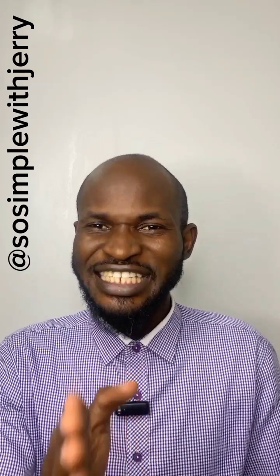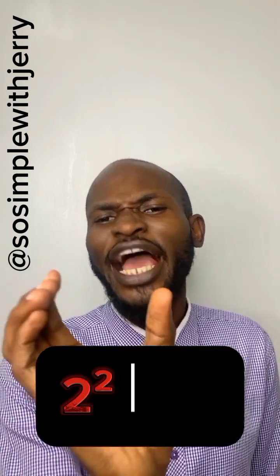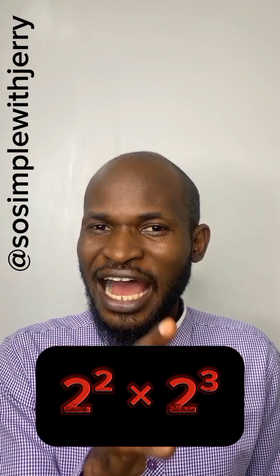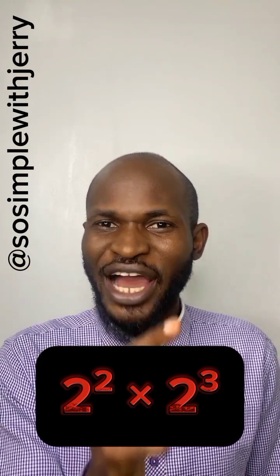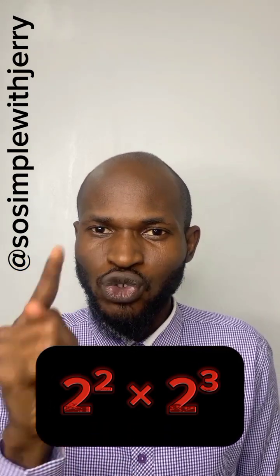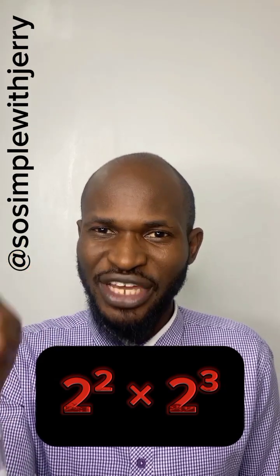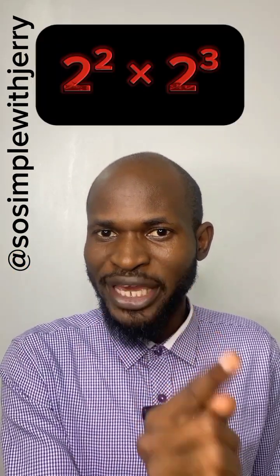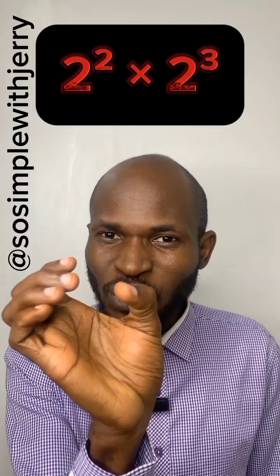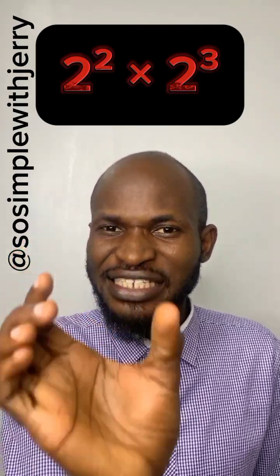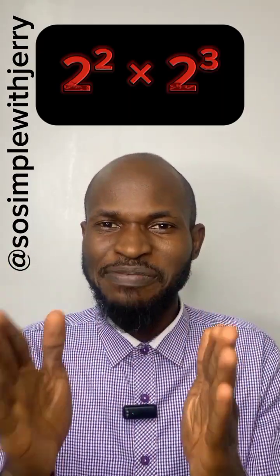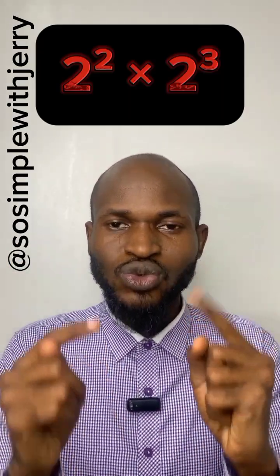So here we go. If I say 2 raised to the power of 2 times 2 raised to the power of 3, what do I mean? In 2 raised to the power 2, I have 2 as the base and 2 as the power. Multiplying that by 2 raised to the power 3, I have 2 as the base and 3 as the power. If you check, we have the same bases here, 2 base and 2 base. You have just a multiplication sign relating these two bases together, but the powers of these bases are different: 2 raised to the power 2 and 2 raised to the power 3.